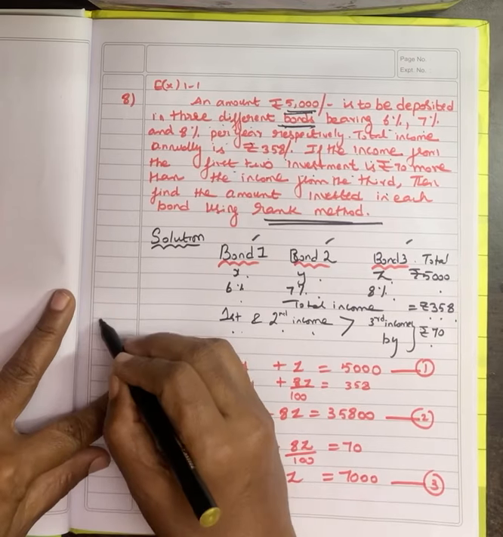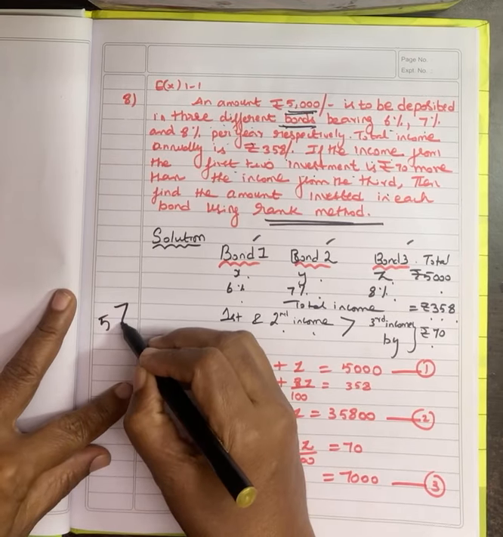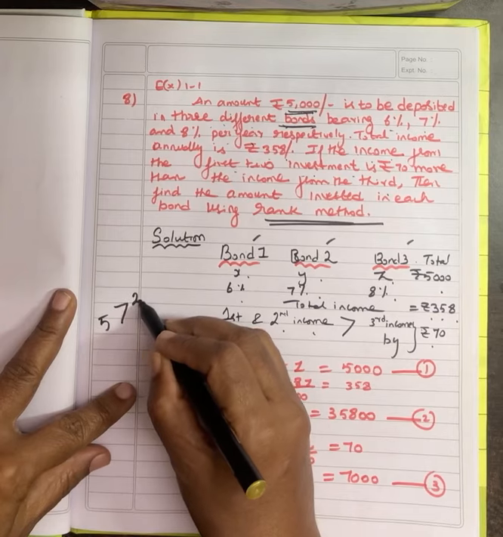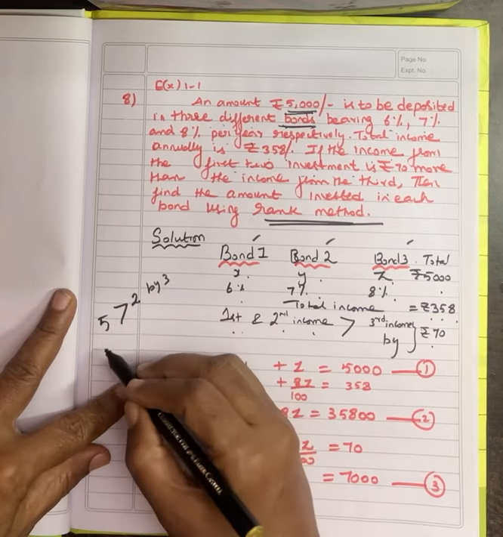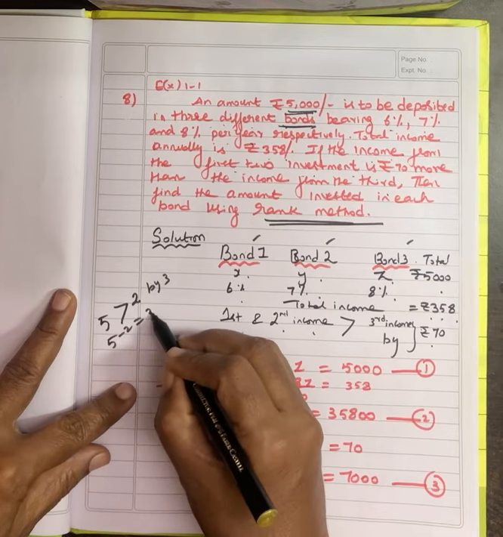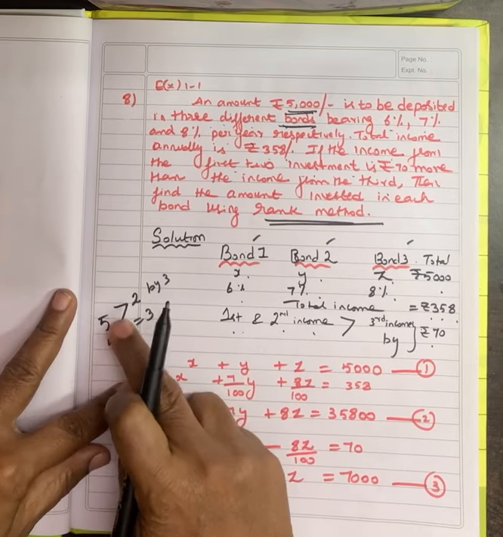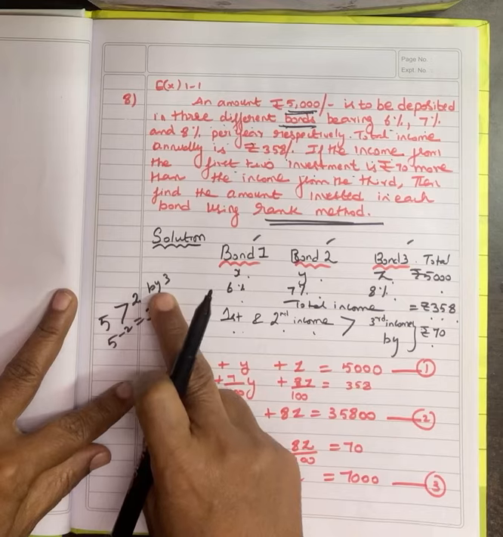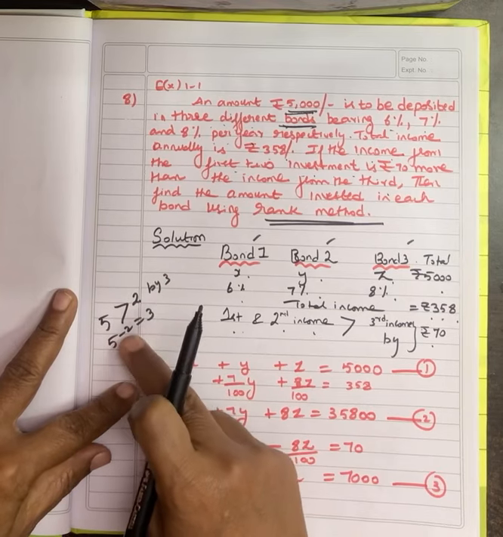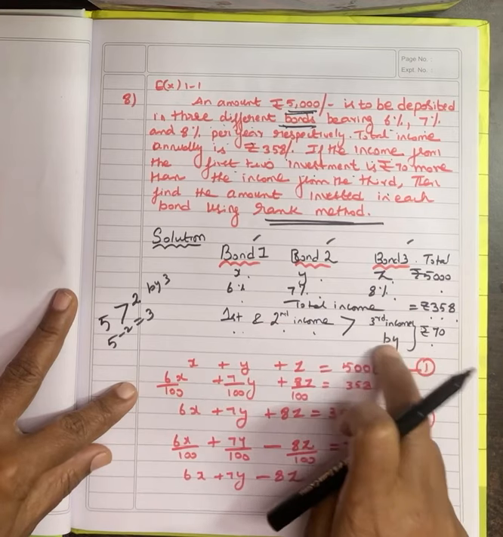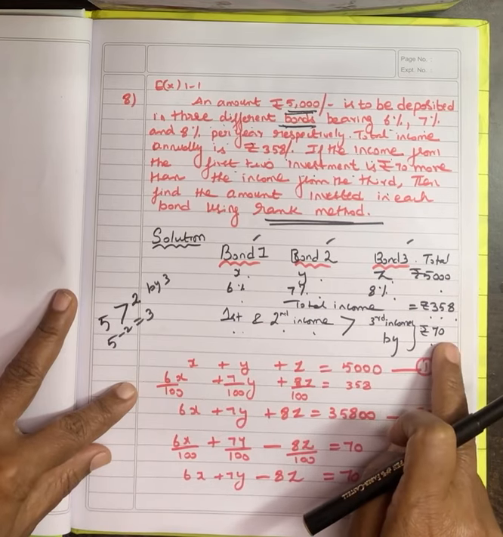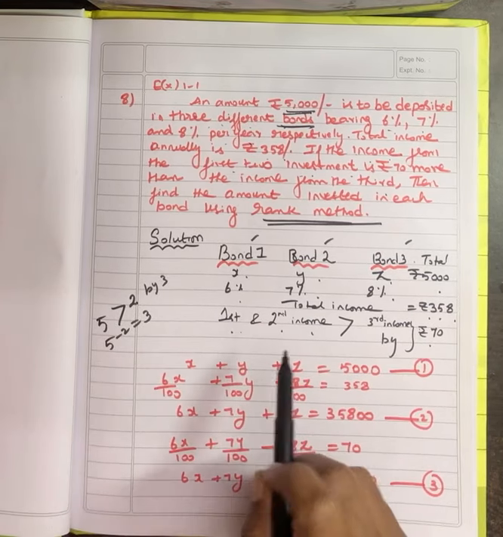Very simple. 5 is greater than 2 by 3. What is the meaning? 5 subtraction 2 is 3. 5 is greater than 2. Obvious, all of you know. By how much? 3. So 5 subtraction 2 is 3. So these 2 incomes subtraction third income is 70. They mean that. We form the equation.